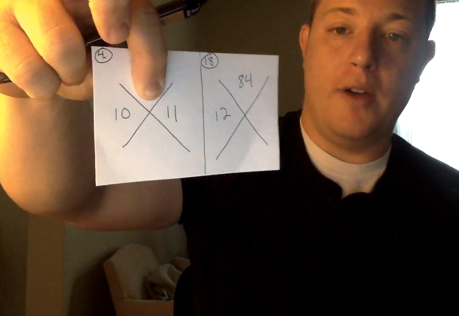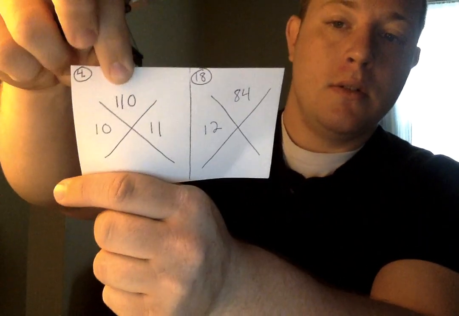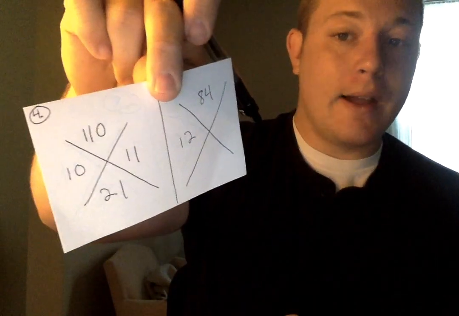So, for example, on number 4 of day 2, we have 10 and 11. 10 times 11 equals 110. What is 10 plus 11? Just go ahead and put it into our calculator. We get 21. So that's all it is. And you can use a calculator if you're not too good with the arithmetic yet. So that's number 4, an example of one of the easy ones.